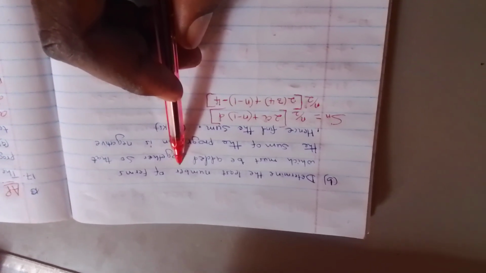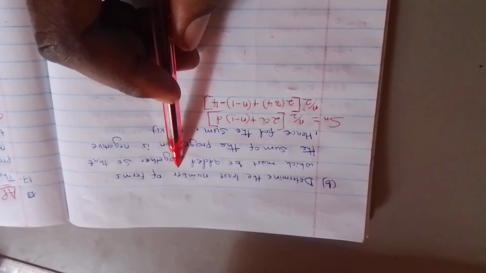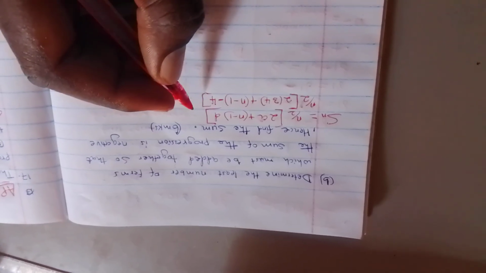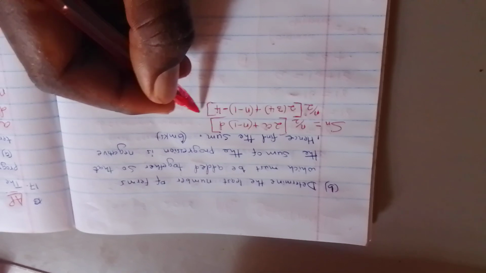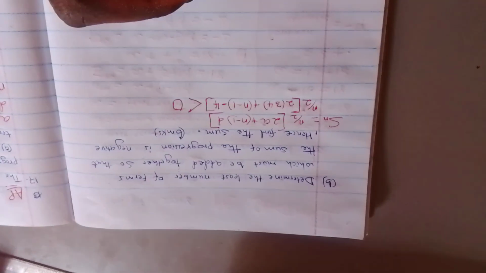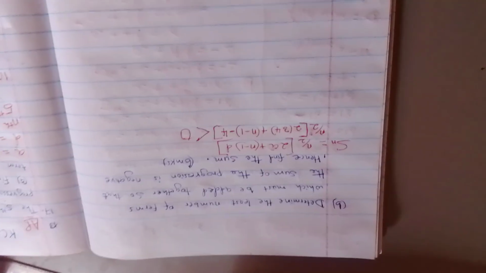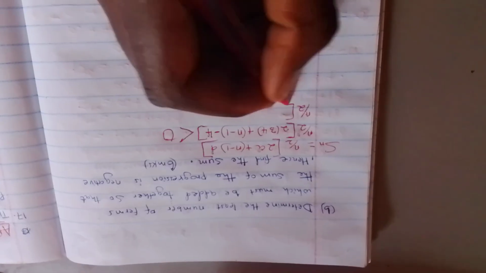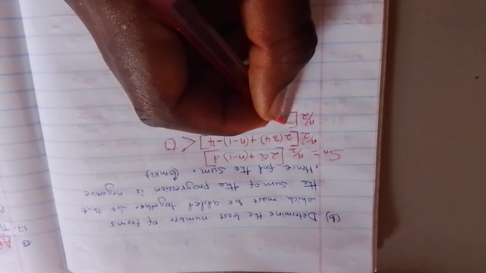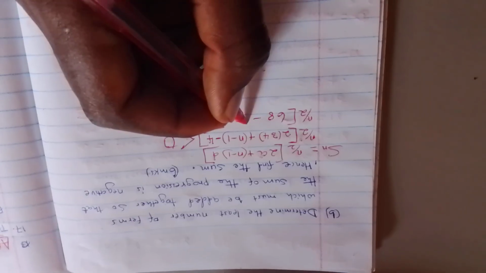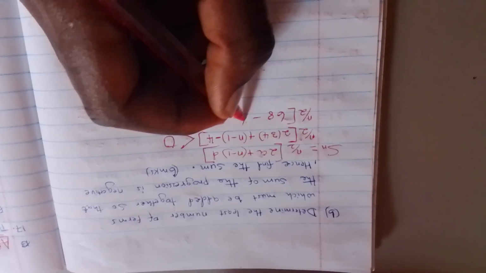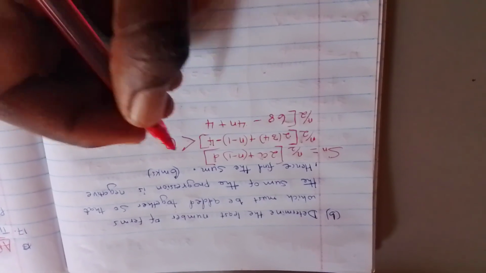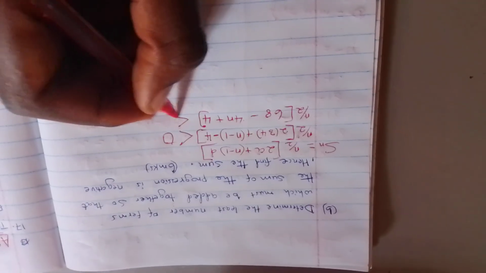To get the least number of terms, the sum of n terms must be less than 0. Therefore, n all over 2 multiplied by 68 minus 4n plus 4 is less than 0.